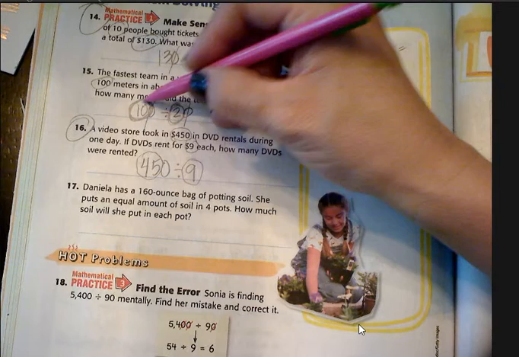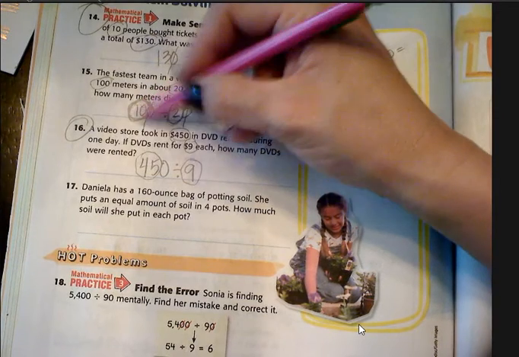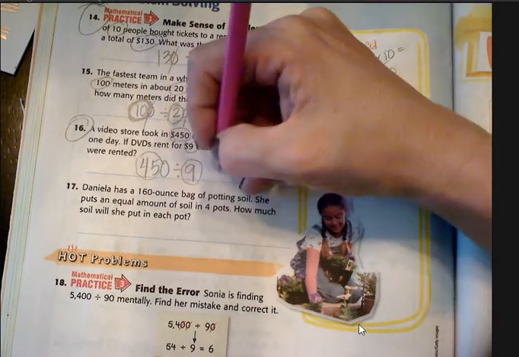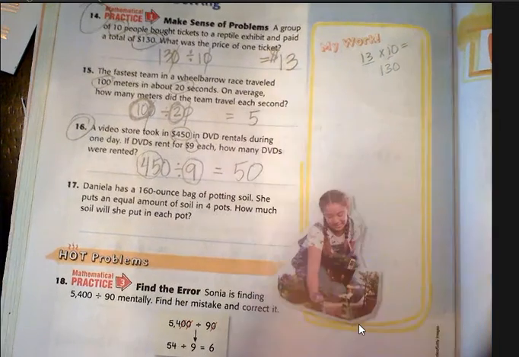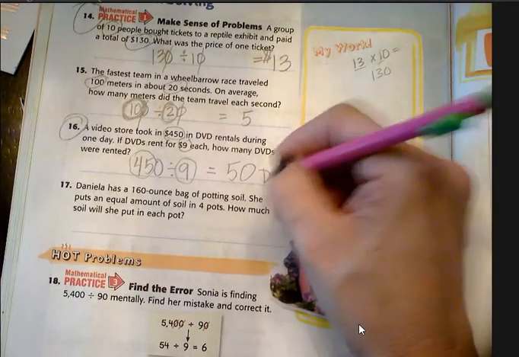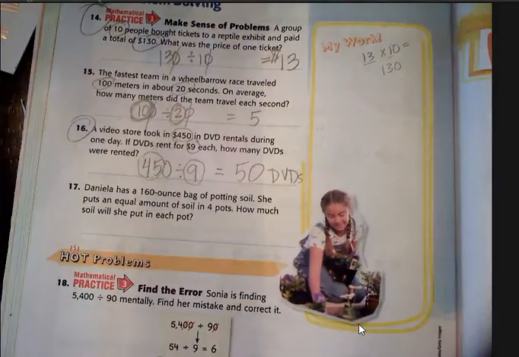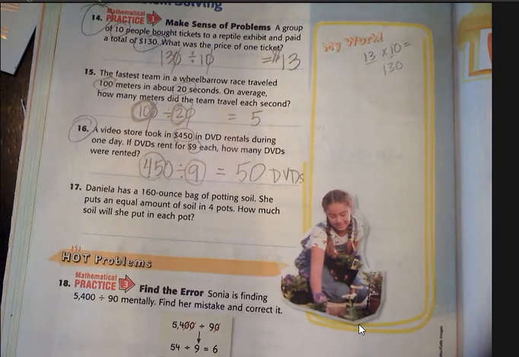This 10 made sense to me. 10 divided by 2, I knew that fact. 45 divided by 9, we know that fact is 5, and there's a 0 left. So 50 DVDs were rented. Okay, let's do number 17.